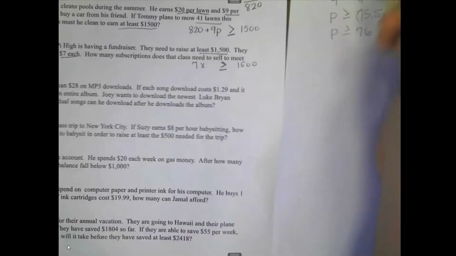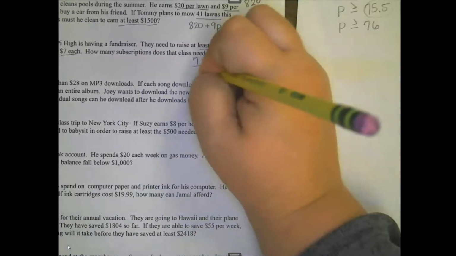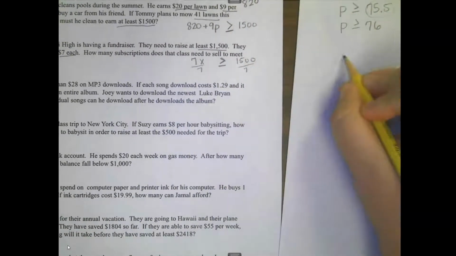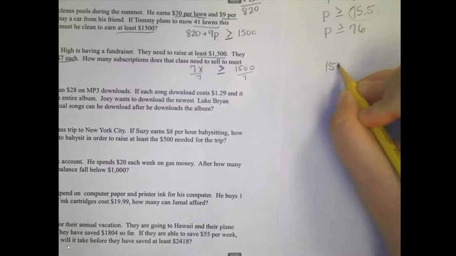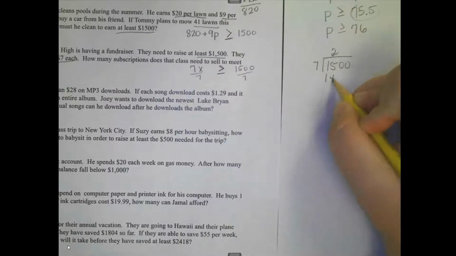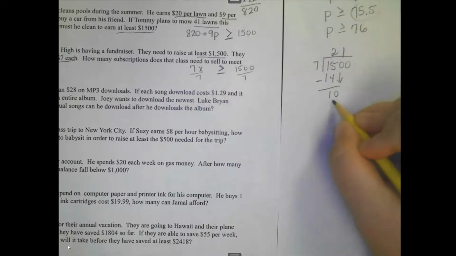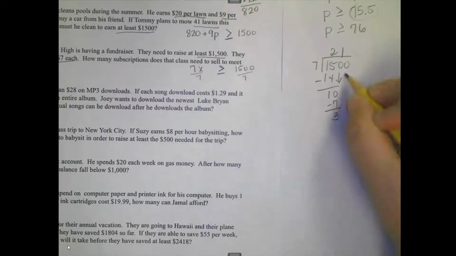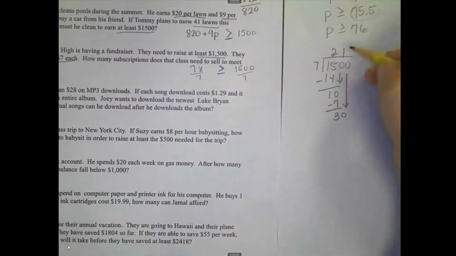So I'm going to do 1,500, divide both sides by 7. So I'm going to do 1,500 divided by 7. Of course, I'd be okay with getting a calculator out, but since I know that division is one of our weaknesses, maybe seeing division worked out will help us.